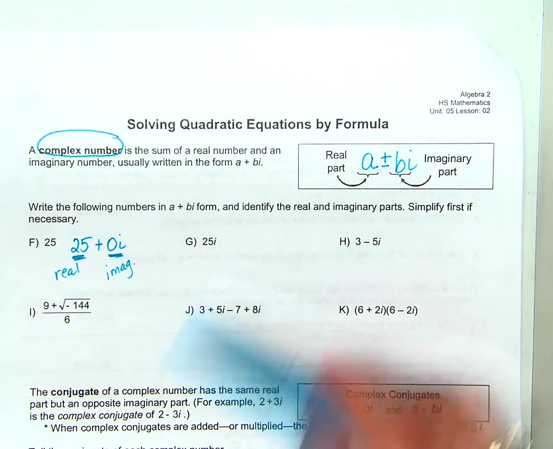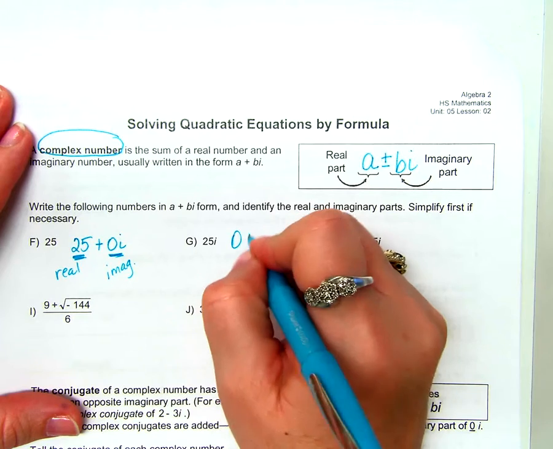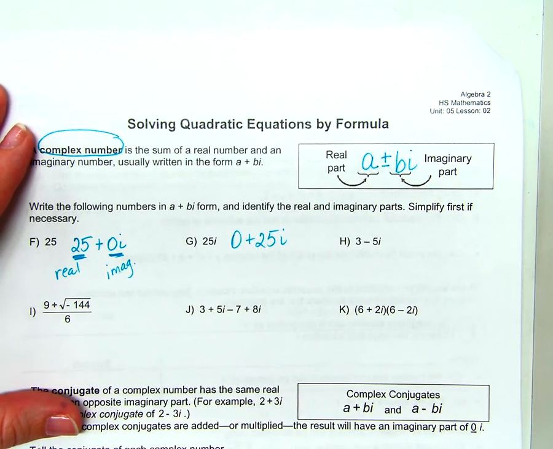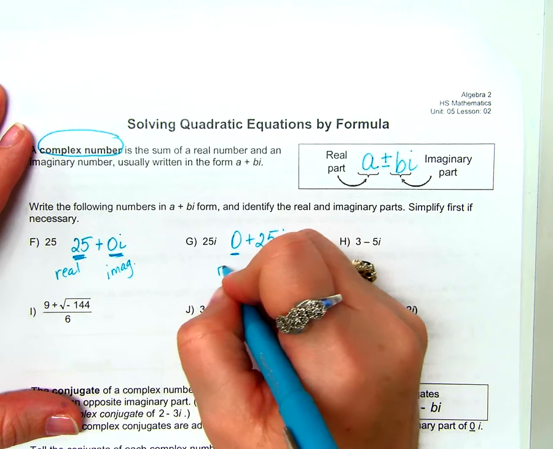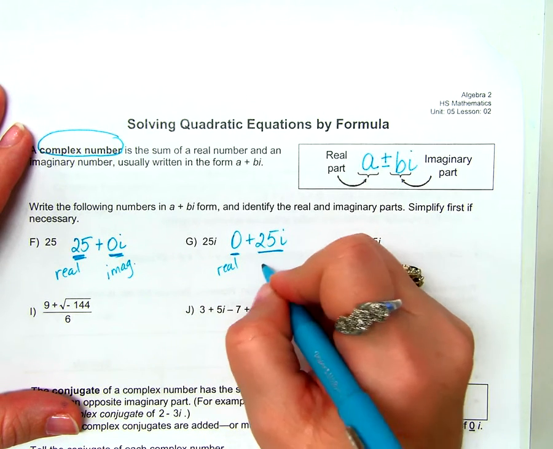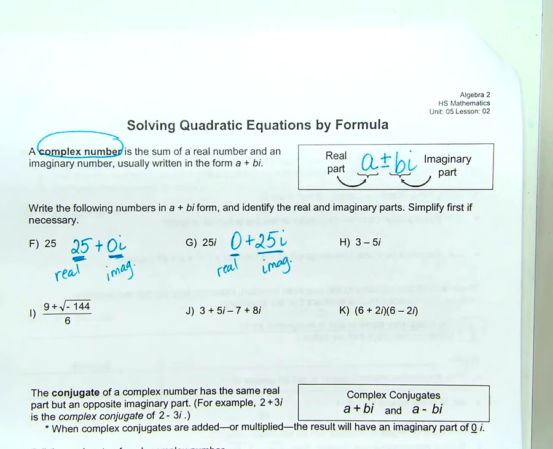So I need to write this in a plus bi form. How does it go? 0 plus 25i. Excellent. What's the real part? 0. What's the imaginary part? Any questions about letter G?